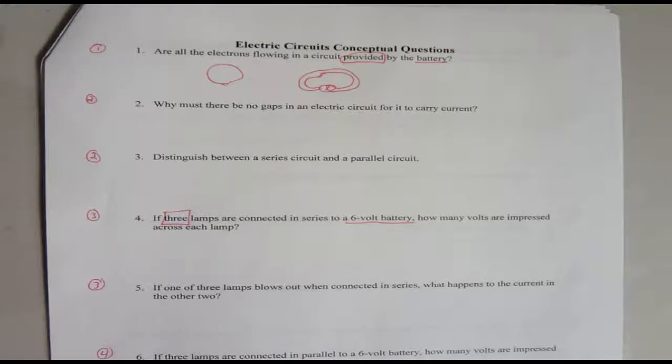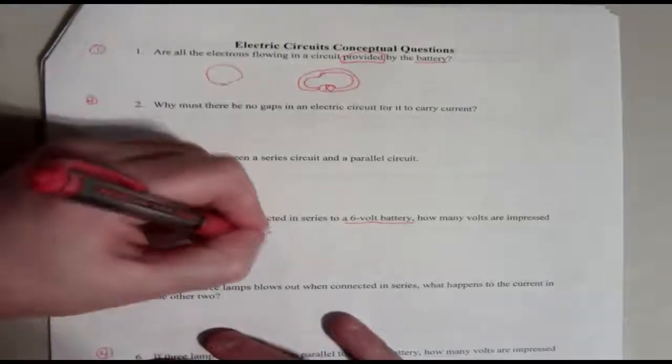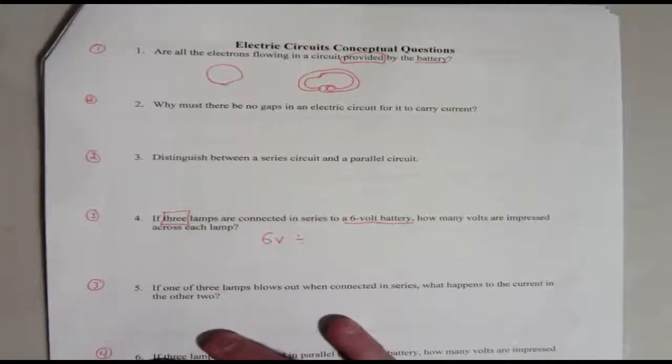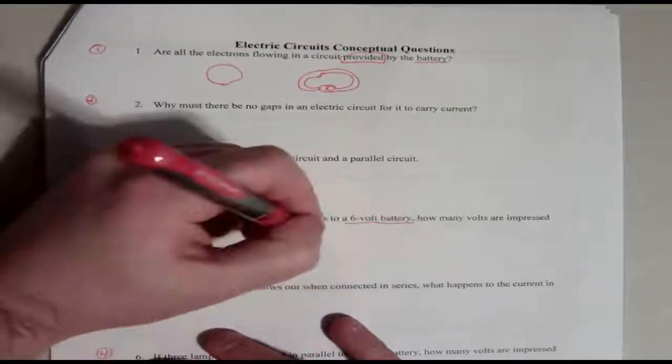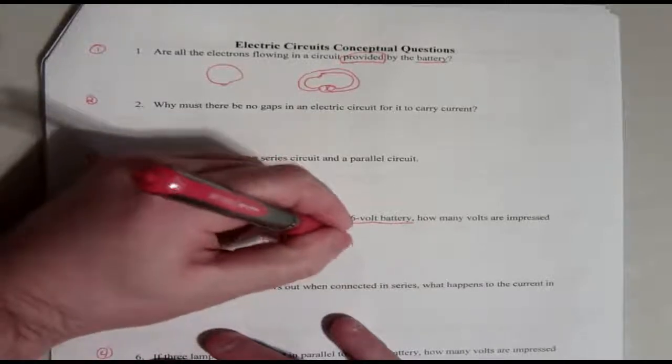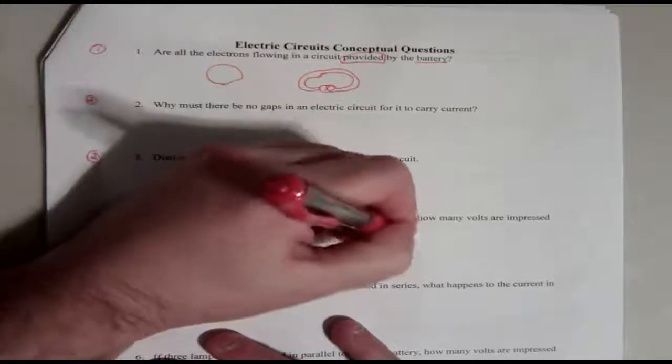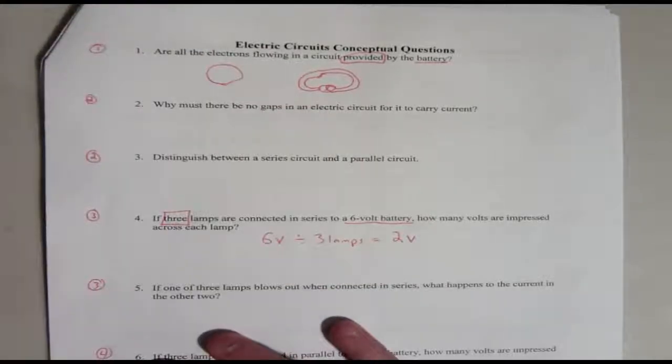This follows from the fact that the amount of energy used to move each unit of charge through the entire circuit equals the sum of the energies to move the unit of charge through each of the electric devices in a circuit. So in other words, you're going to take your total voltage, which is 6 volts. Okay? You're going to divide it by the number of lamps, in this case divided by 3 lamps. And then that should equal the voltage across each lamp, which will be 2 volts.